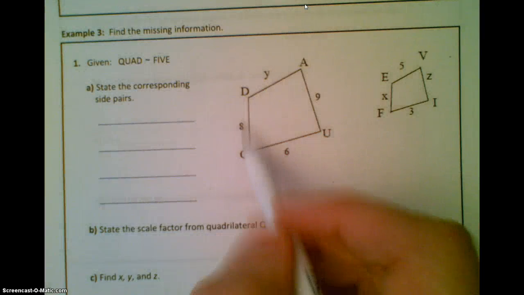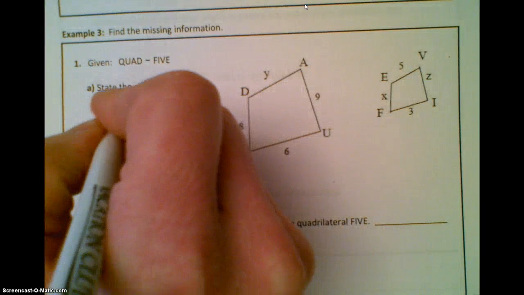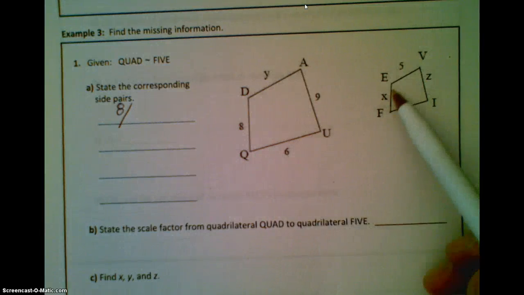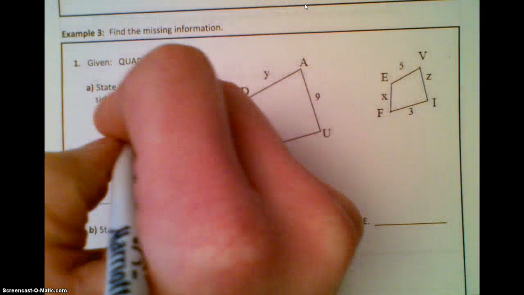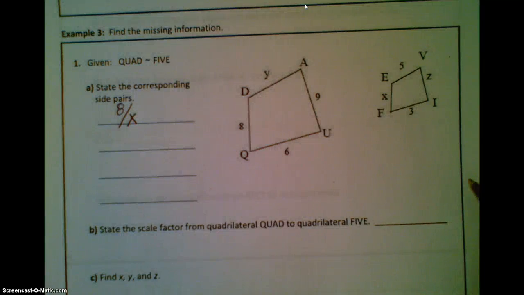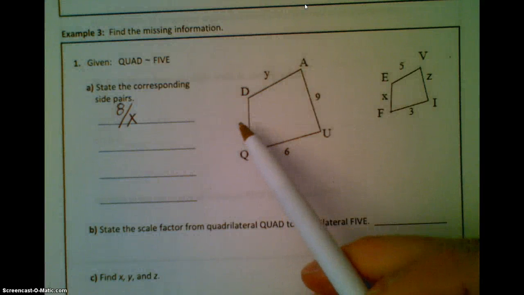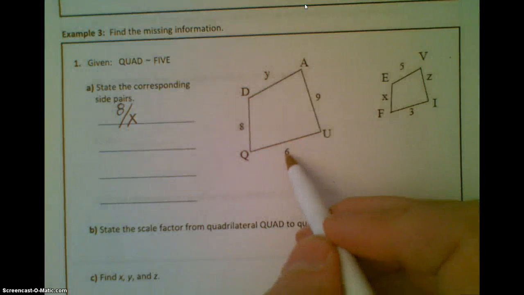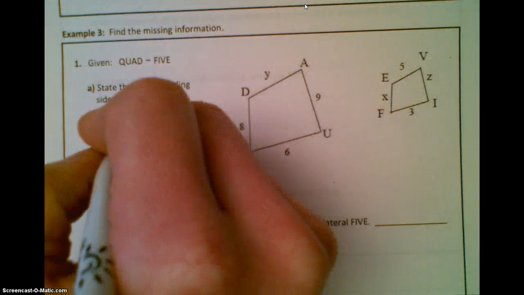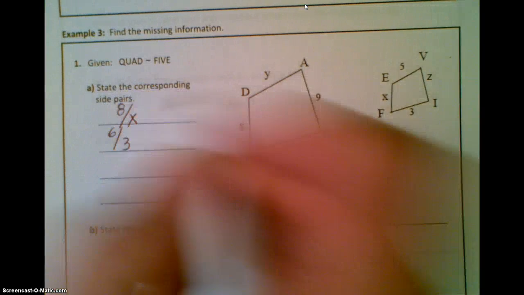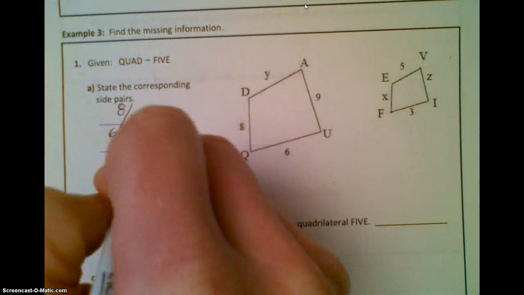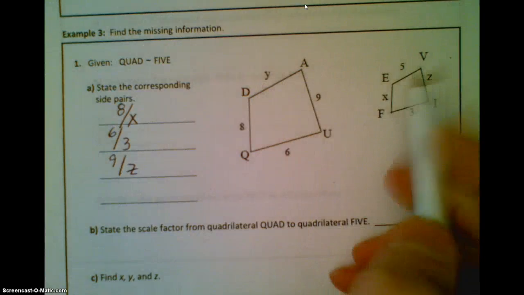I'm going to start with DQ, so that's an 8. So 8 to 2, and then the side that matches with DQ is EF, so that's X. So that's one of the ratios. Since I started large to small, I'm going to go large to small for all the others. So I'm going to go 6 to 3 for the next one, then 9 to Z, and for the last one I have Y to 5.